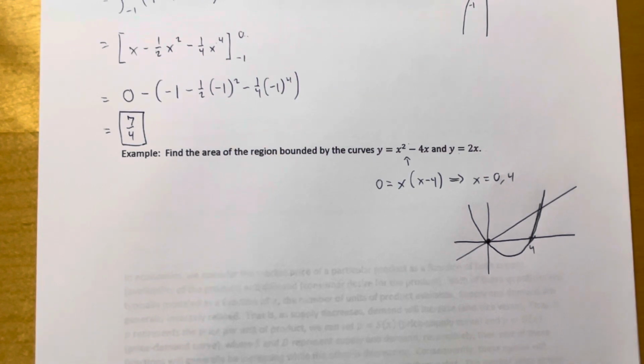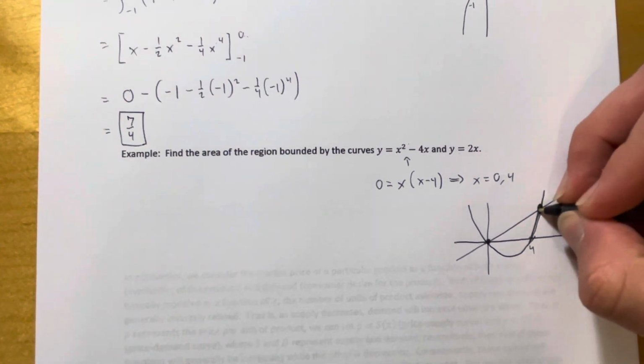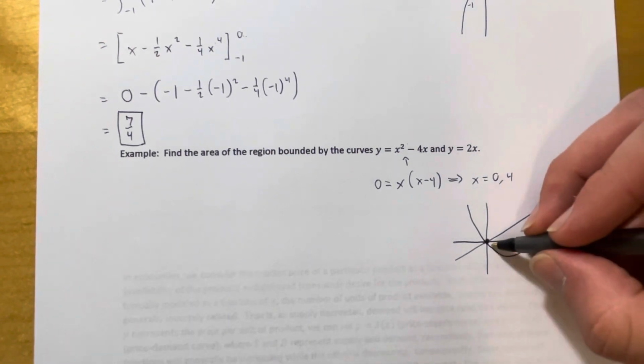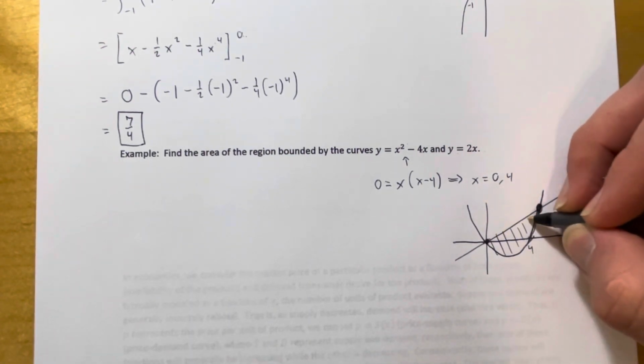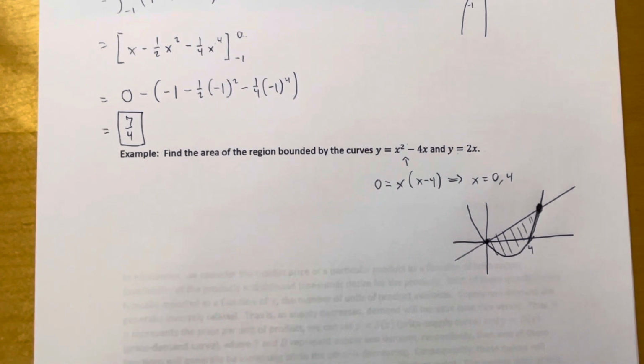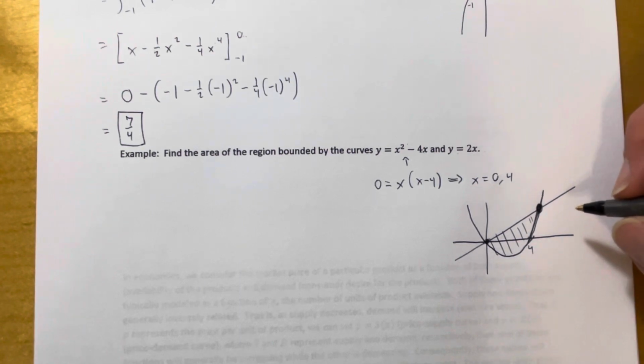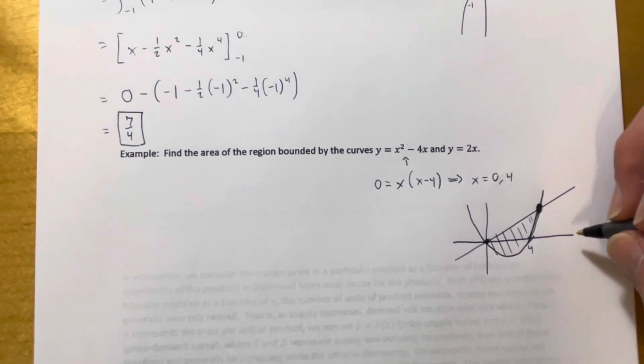So I can see that both of these curves have a point at the origin, and then they also share this common point over here. And between these two points, we have enclosed this region. So that's the region I'm looking for the area under, or the area of. In order to do that, though, I need to know the interval that I'm integrating over.